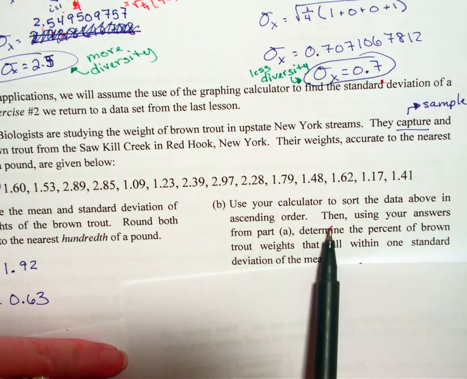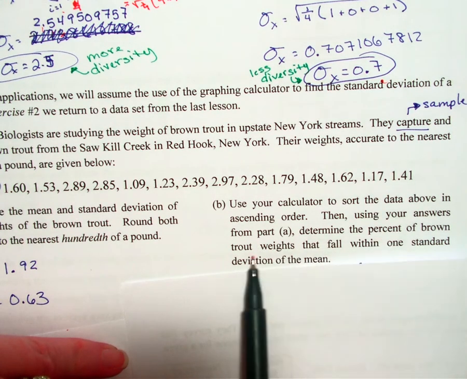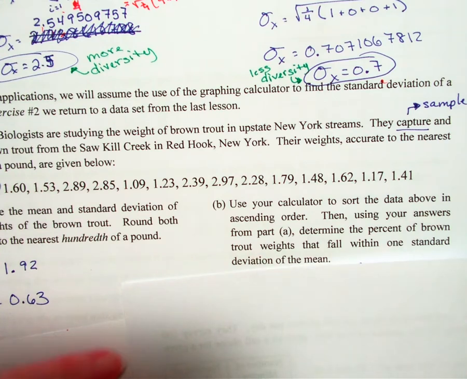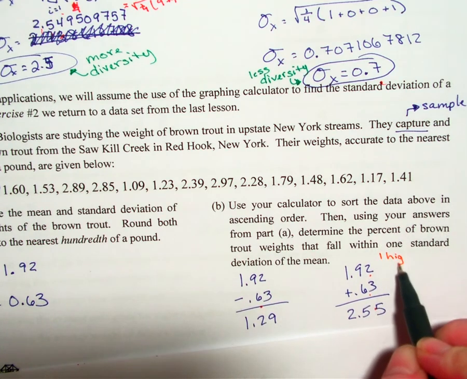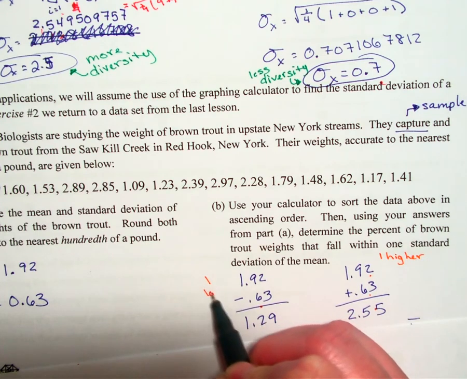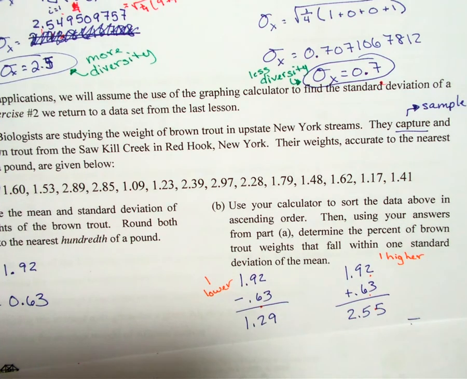So they want us to use our answers from part A to determine the percent of the trout that will fall within 1 standard deviation of the mean. So what that means is 1 standard deviation within the mean could go higher, in which case it's going to be the mean plus 1 standard deviation, so trout that are weighing 2.55, or it could be 1 lower. So again, this is 1 higher. This one is 1 lower. So since it just says 1 standard deviation, they didn't tell you whether they wanted higher or lower, so you have to do both. Unless they specifically say, you have to do both.